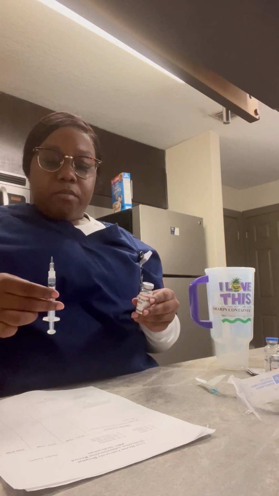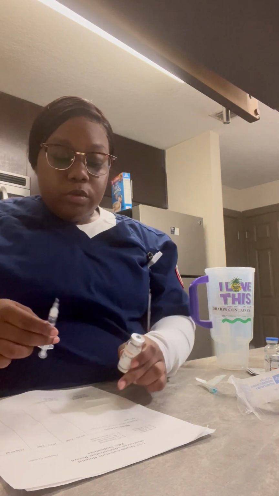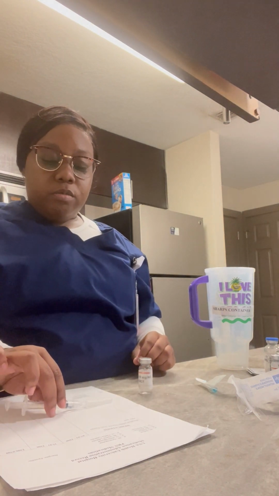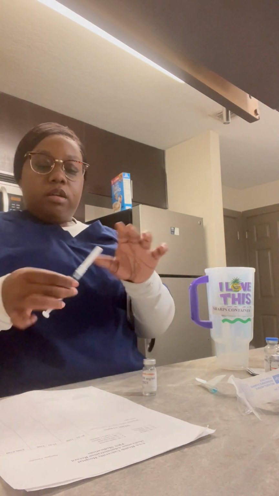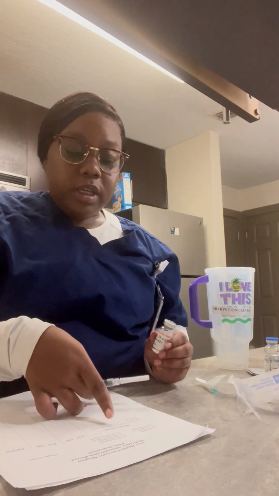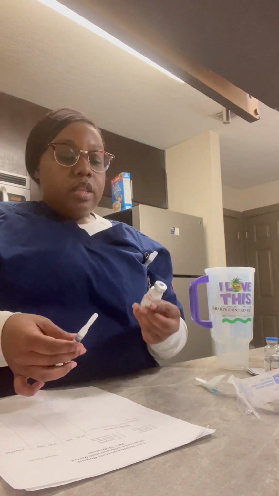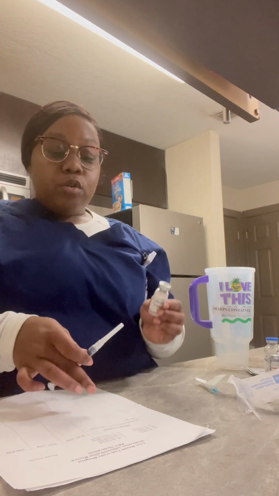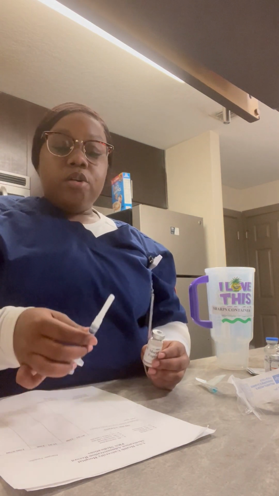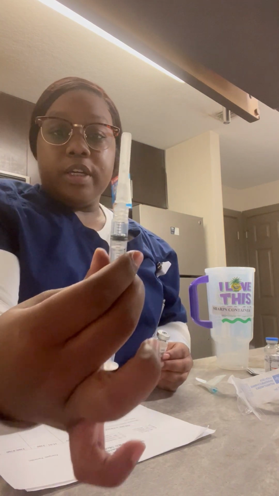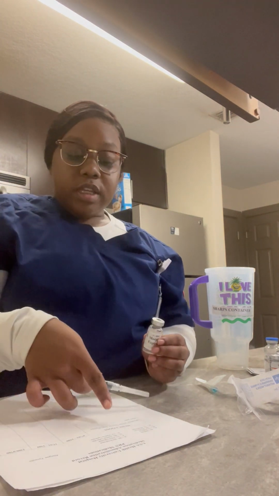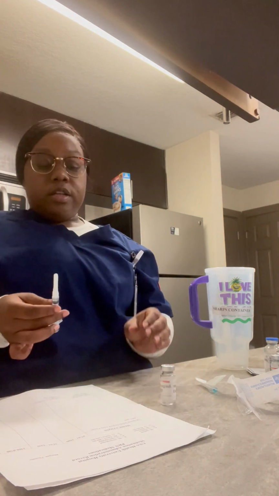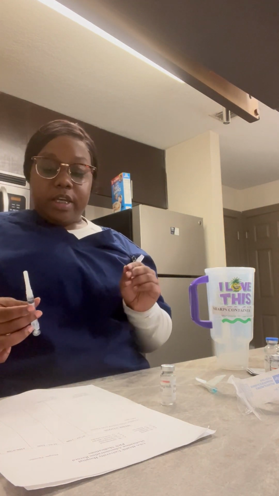I will double check my calculations. We will be administering 5 milligrams. Well, first let me do the scoop method. Okay. So I will be giving 5 milligrams. There's 10 milligrams per milliliter in the vial, which means I will draw half a milliliter. We have our half milliliter in the syringe, which is our 5 milligrams we will be giving. And I would again ask the nurse to recheck my calculation.